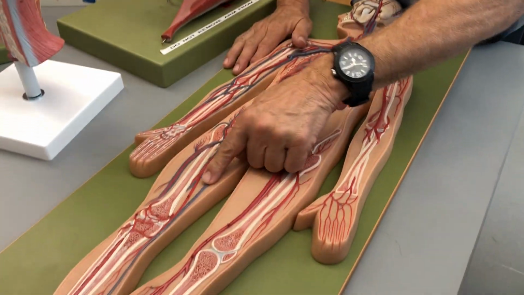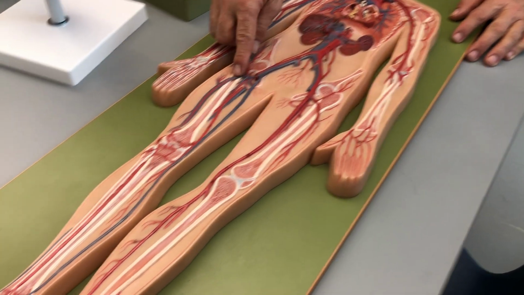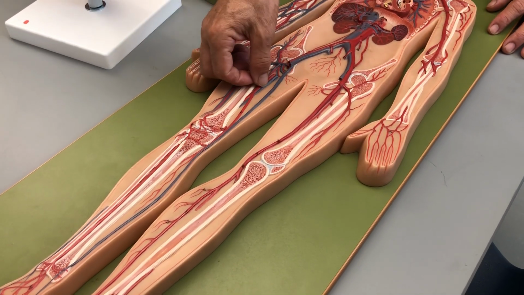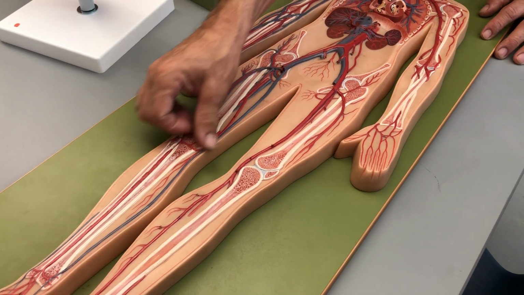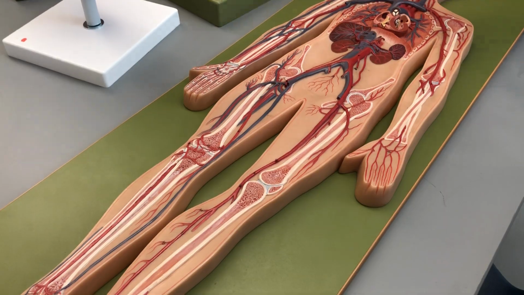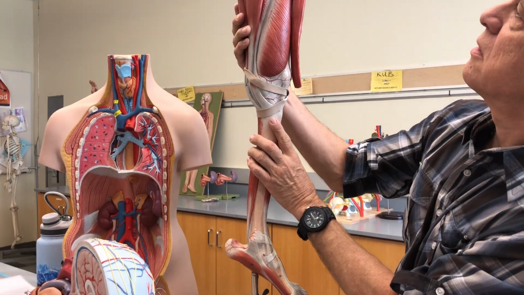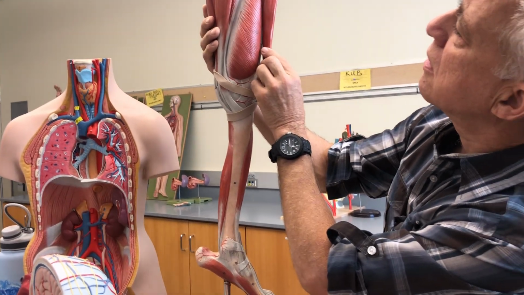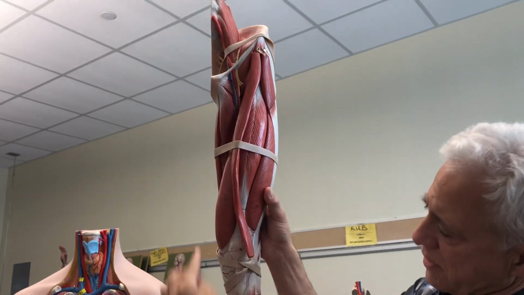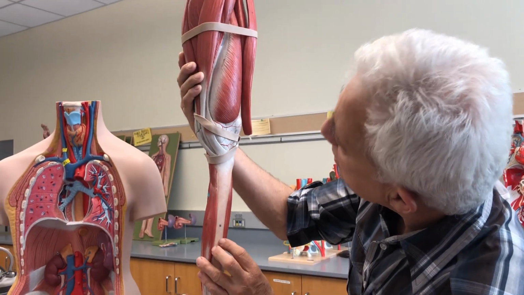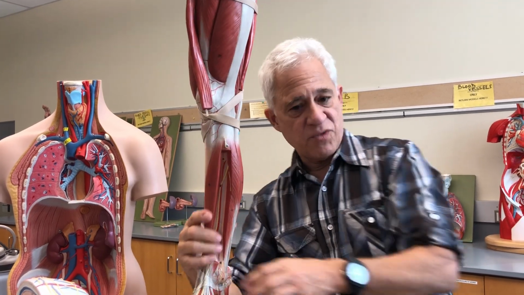Then we talked about the great saphenous and then the lesser saphenous. So remember, this is the femoral vein and artery. This is the greater saphenous. Is this guy showing the greater saphenous? No, it's probably coming off here, and then that would be the greater saphenous, but I don't see anything great on that. It's all pretty mundane.